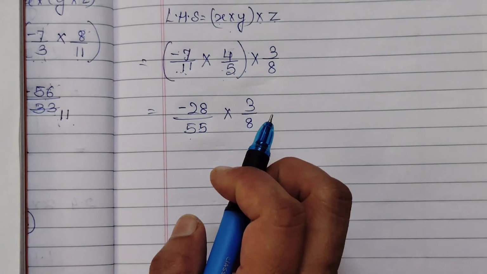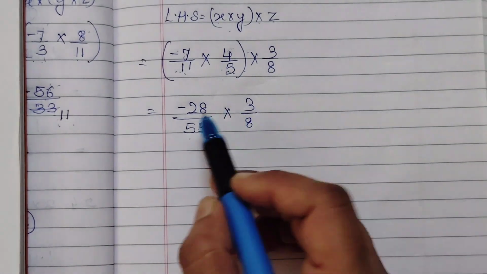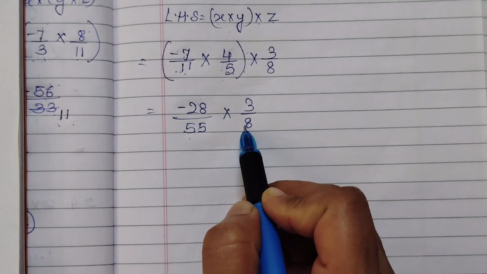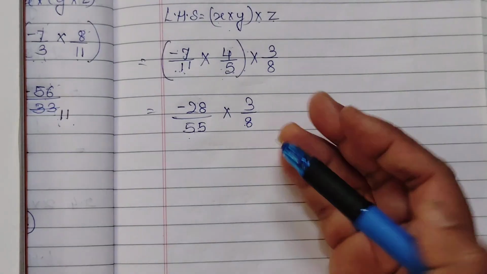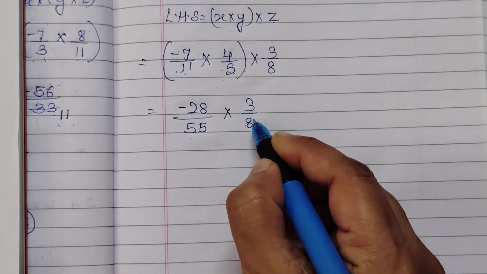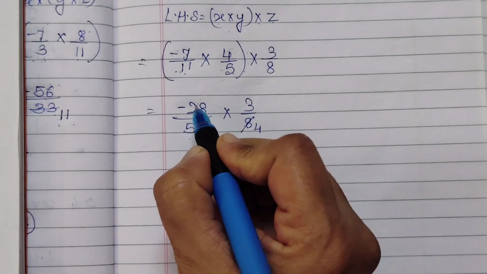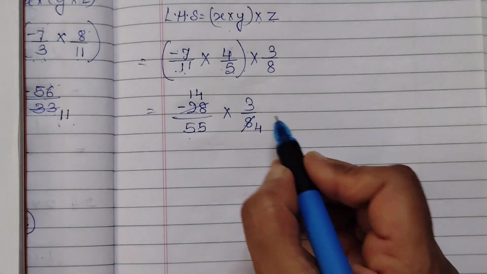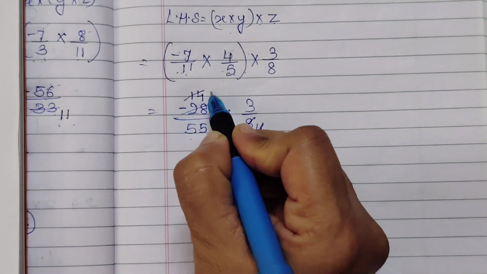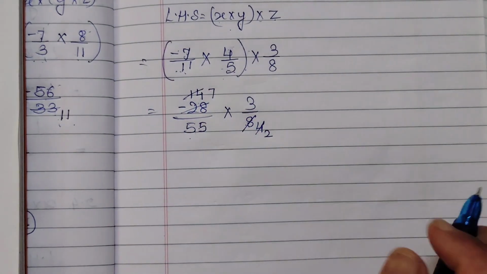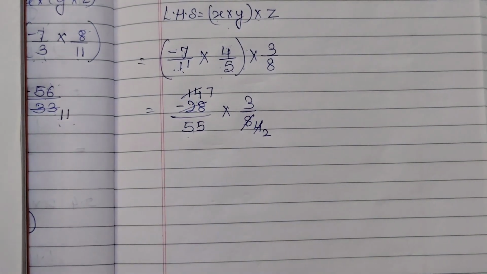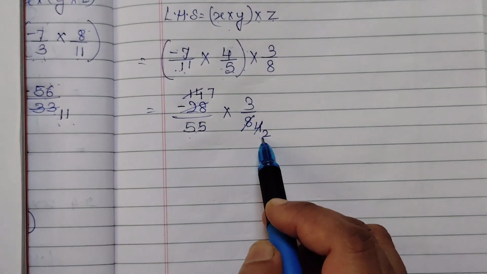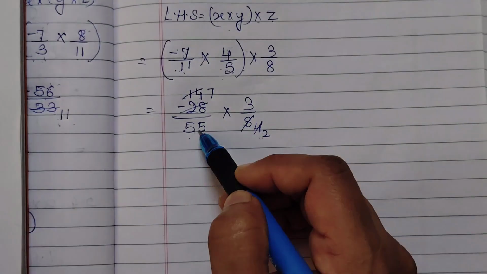Now here we will see if anything is getting reduced. Okay, so 28 and 8, like this it's not getting reduced, but 28 and 8 go in the 2 table. So we will keep 2 in mind. So 2 fours are 8, 2 ones are 2, 2 fours are 8. Okay, again 2 twos are 4, 2 sevens are 14. Okay, further 3 and 55 doesn't get reduced, 3 and 2 also won't get reduced, even 7 and 55 no.